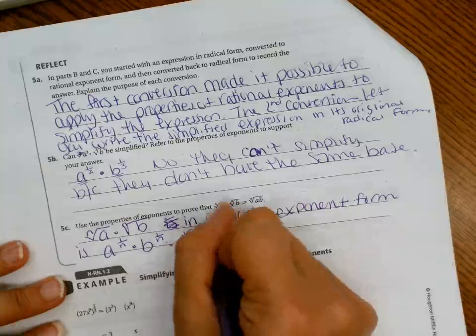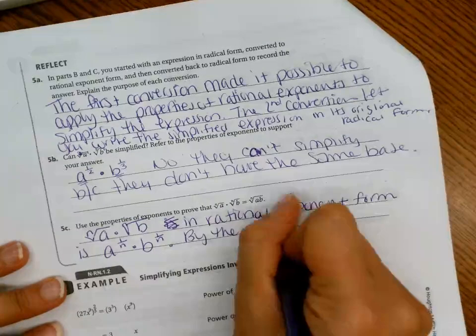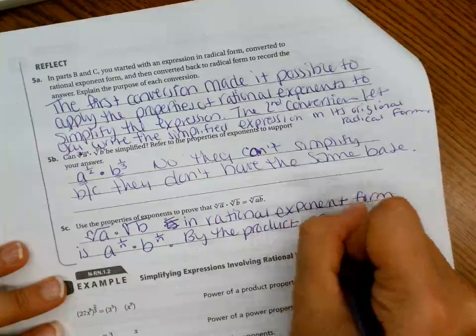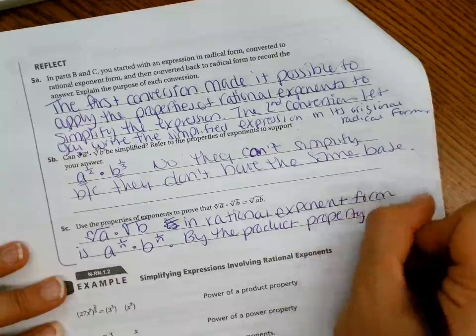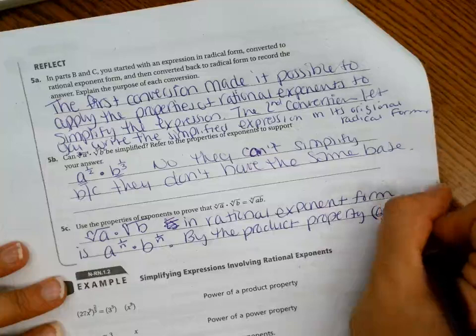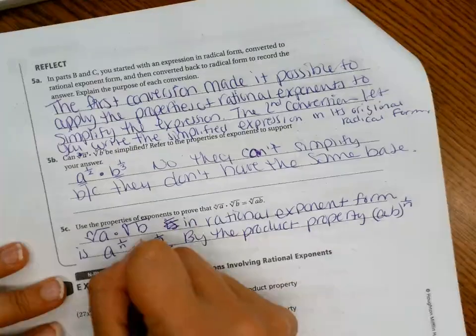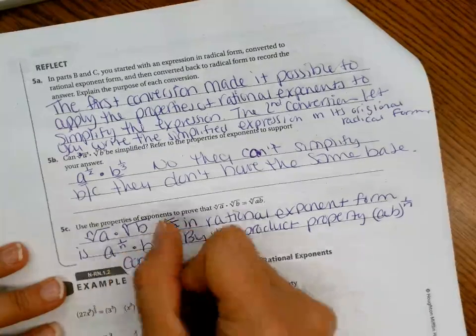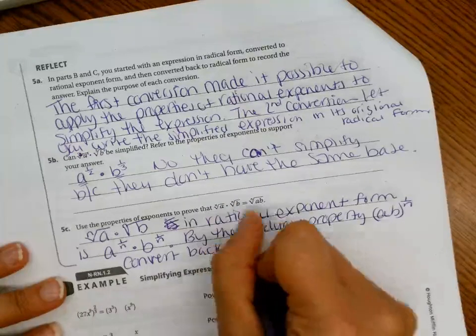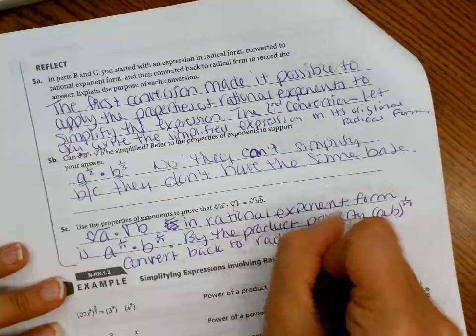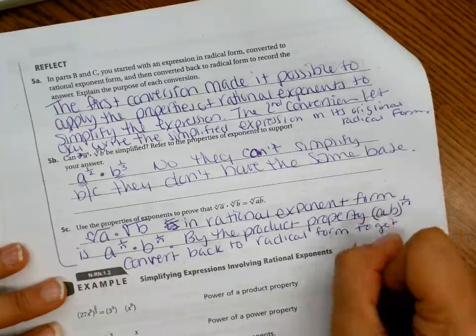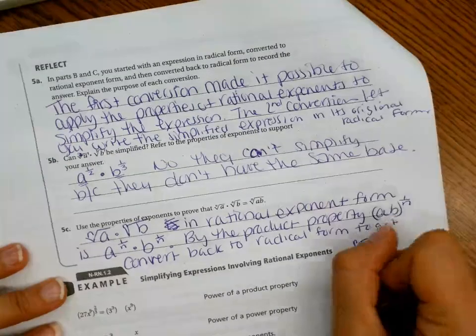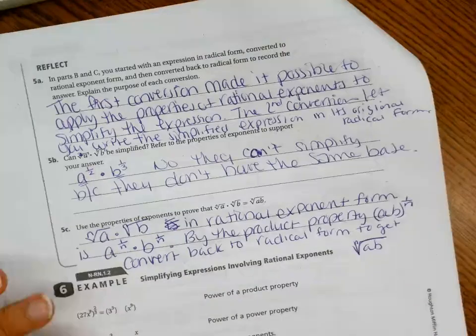So then by the product property, ab would be to the 1 over n. Convert back to radical form to get the nth root of ab.